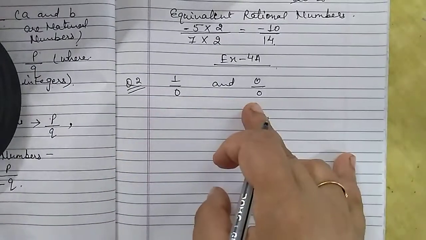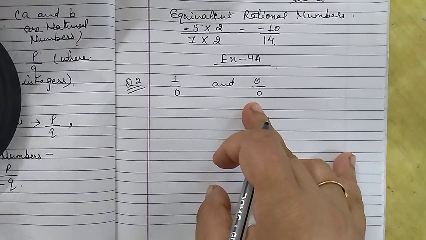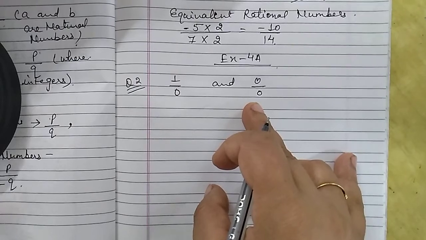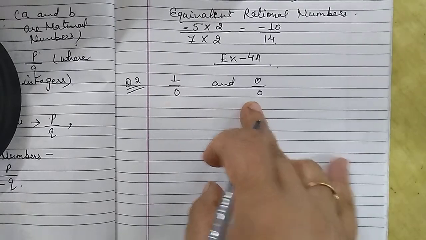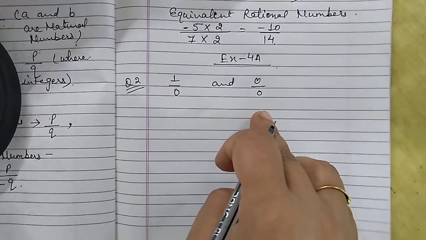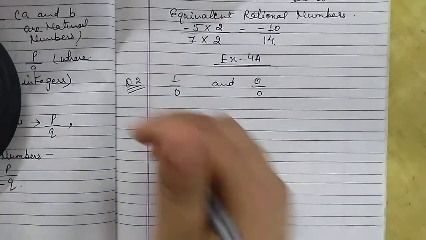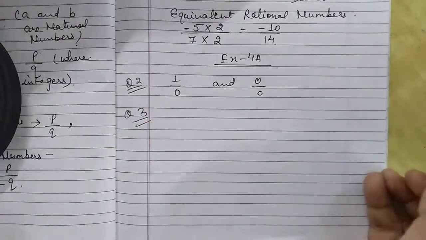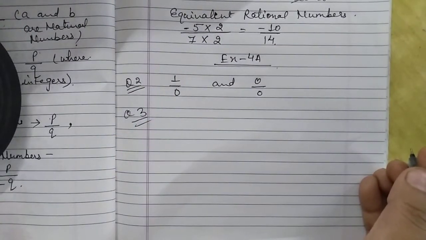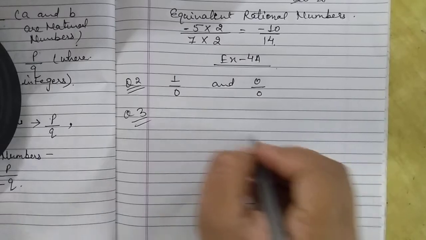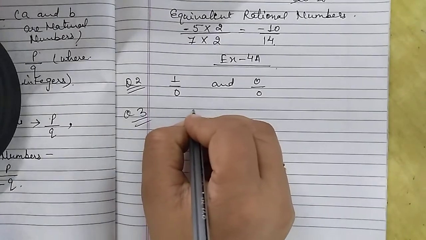These two numbers are not rational numbers because the q in a rational number cannot be 0, and here the q is 0. So that is why these two numbers are not rational numbers. Now in the third question we have to find the numerator and the denominator of each rational number. This is a very simple question.